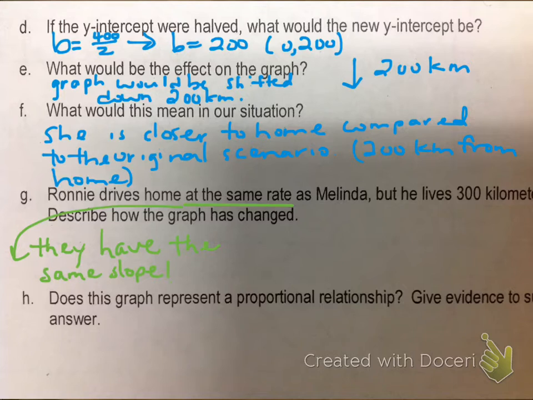Now, let's go ahead and get back to our question. So he drives home, but he now lives 300 kilometers. Well, first of all, in a scenario-based, he lives closer. And again, this is going back to that 400 kilometer scenario. So he lives closer, but the graph, okay, how is the graph affected?